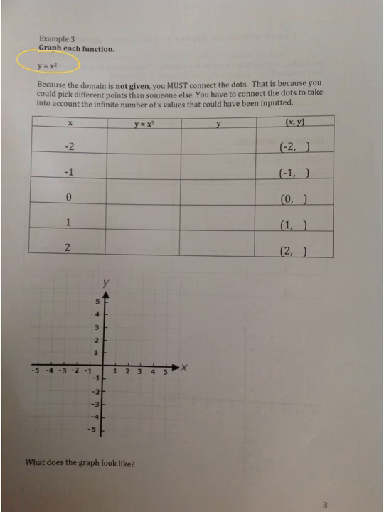And that's because you could pick different points than someone else. And you have to connect the dots to take into account the infinite number of x values that could have been chosen. Yes, you'll see that I did pick some, but you may not choose to use those. You could use totally different numbers, and that's why the line has to be connected. The reason that I like these 5 are because it gives me -2 and -1, so the graph will fall in the negative side, which just gives you a better representation of what the image could look like.